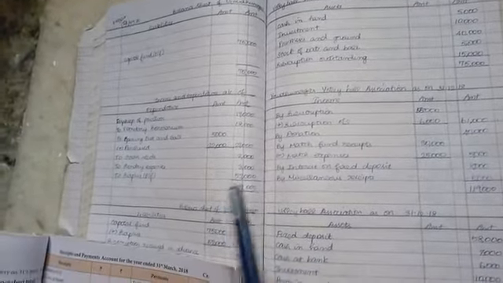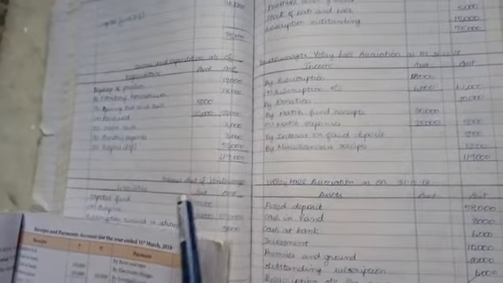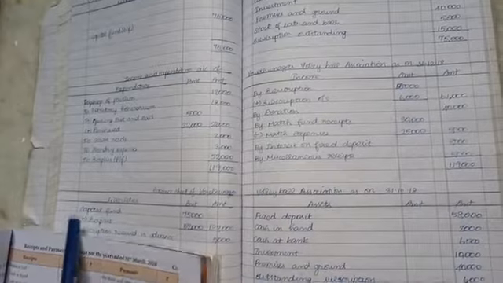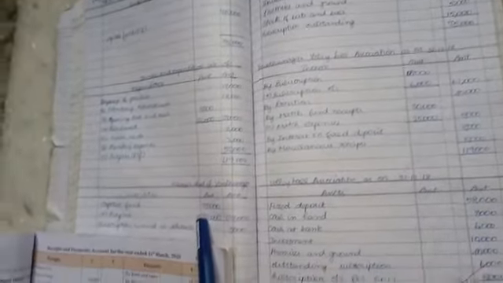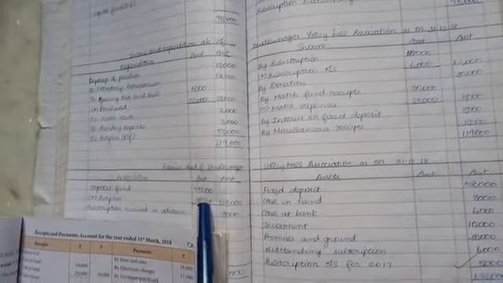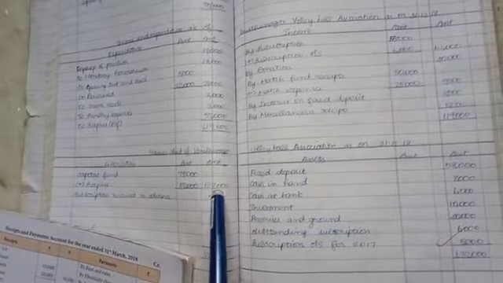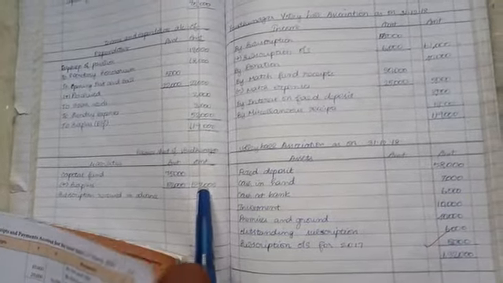Now these 52,000 should be transferred to the balance sheet by way of addition to the capital fund. See, already we found the capital fund 75,000. These 75,000 are taken into account. Capital fund is 75,000, add 52,000 surplus on account of income and expenditure account, total 1,27,000 to be shown in the outer column.